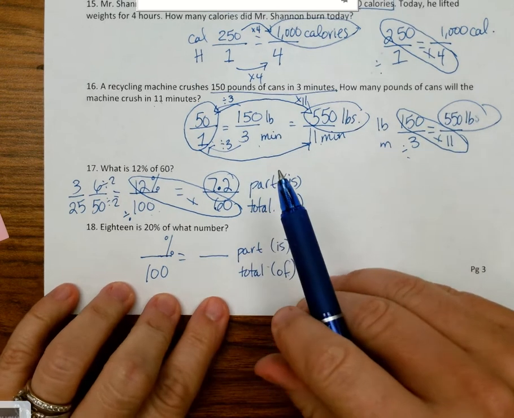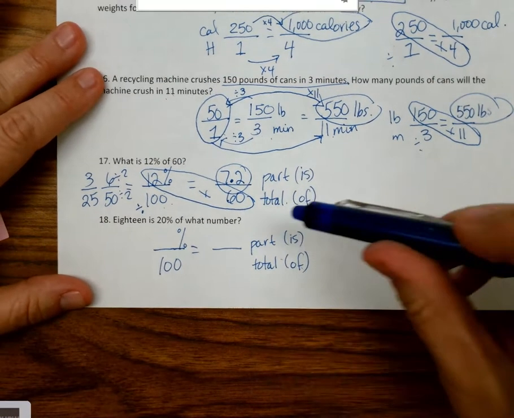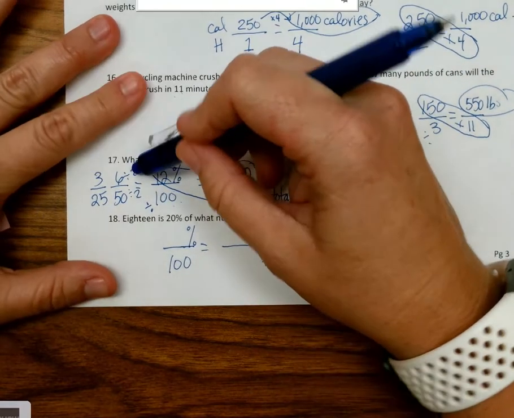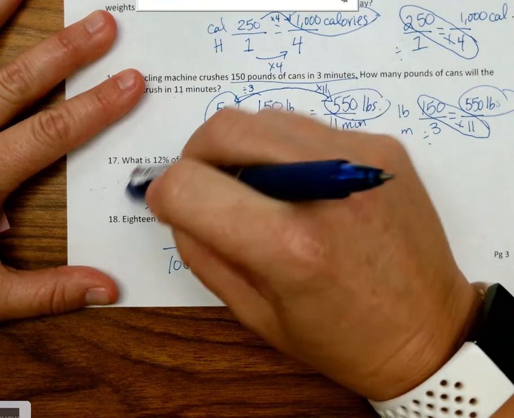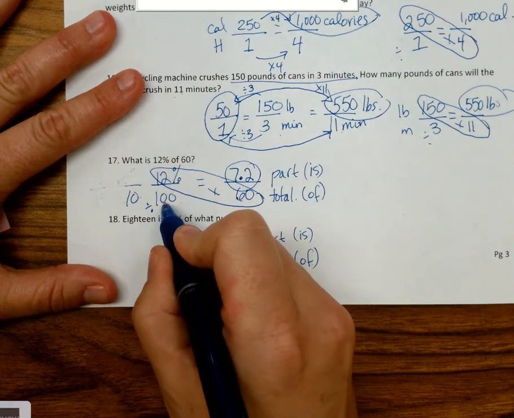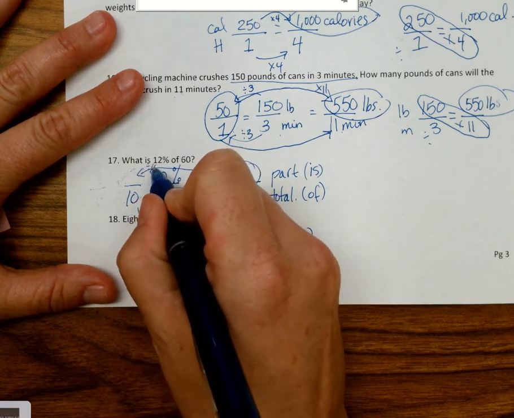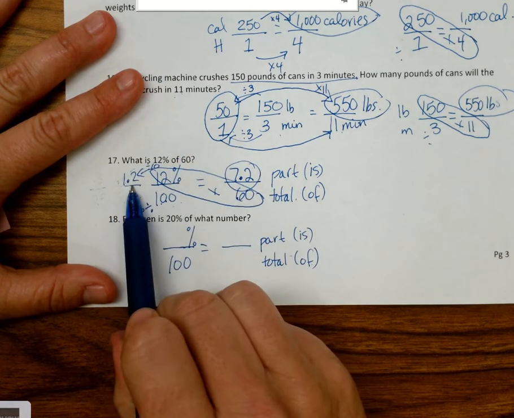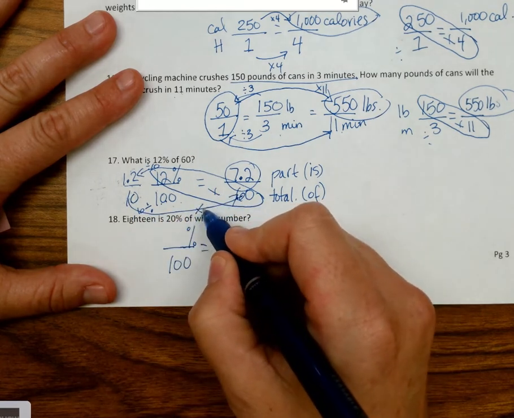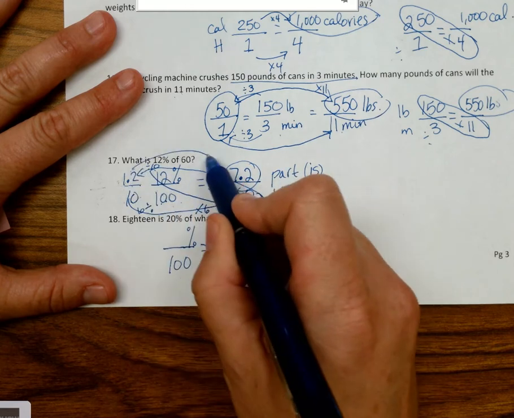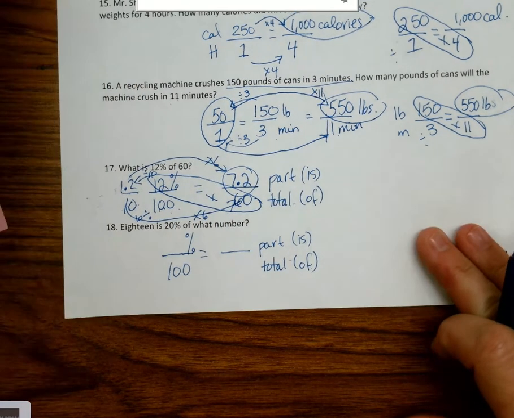Number 18. 18 is 20% of what number? I realize I want to do something differently up here, so I'm going to erase this real quick. For those of you who are doing this strategy, hopefully you were trying to get it to 10. How do you go from 100 to 10? You divide by 10. So here you would divide by 10, and that would get you to 1.2. And 10 times what gets you to 6? 10 times 6 gets you to 60. So 1.2 times 6 gets you to that 7.2. I wanted to make sure I went over that. Sorry. I didn't want to leave that sloppy like I did.